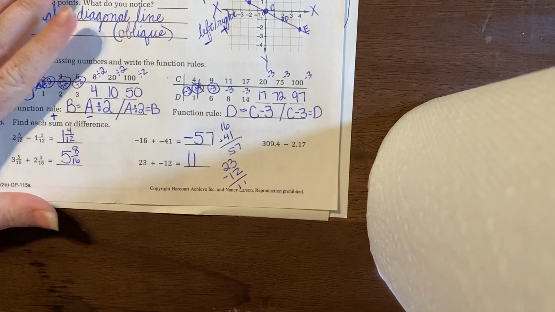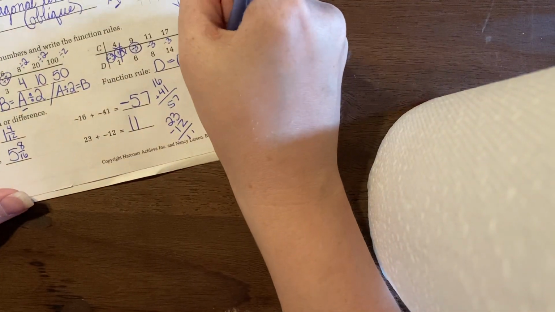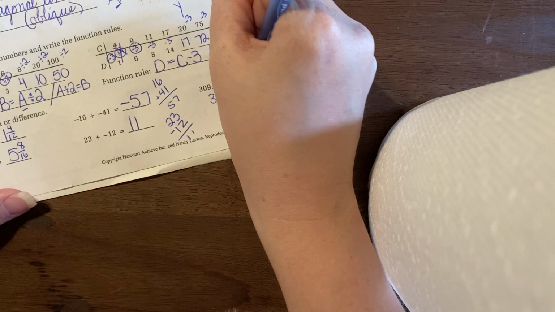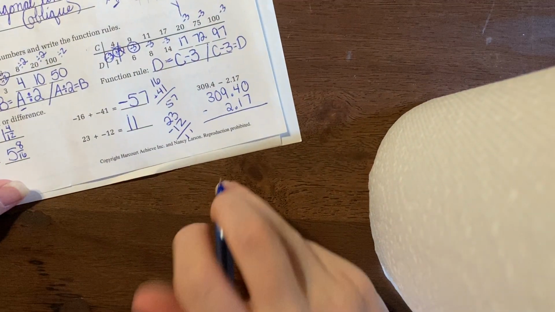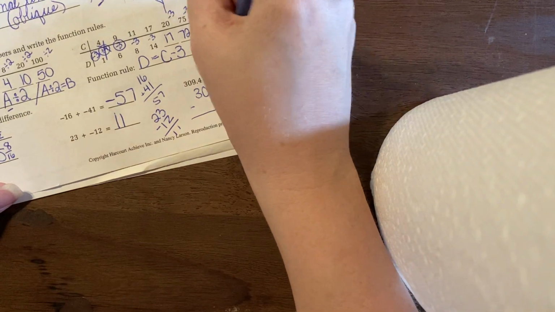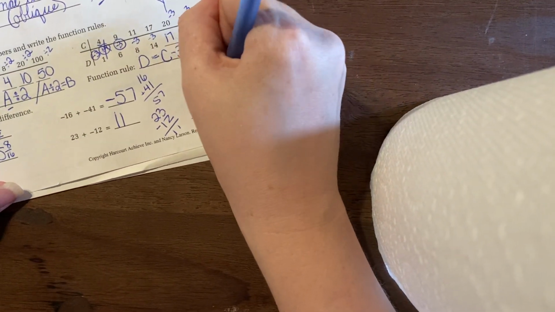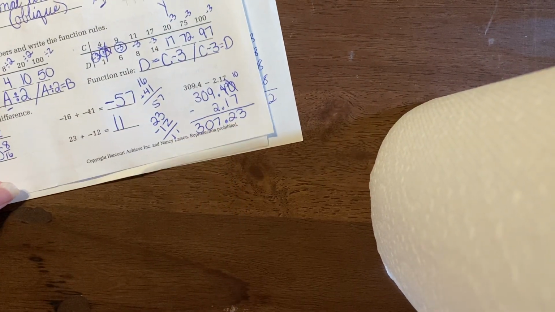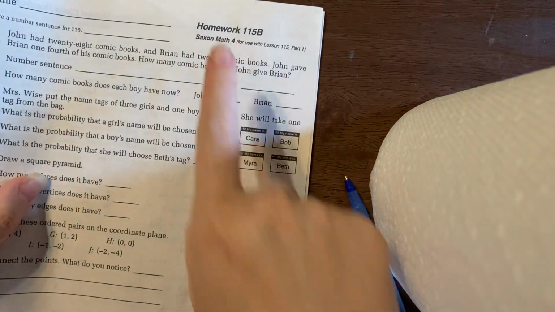And my last problem here, 309.4 minus 2.17. I'm going to stack 309.4, 2.17. The fill-in is 0. Subtracting. Don't forget to write your decimal point. And I got the answer, 307.23. Awesome.